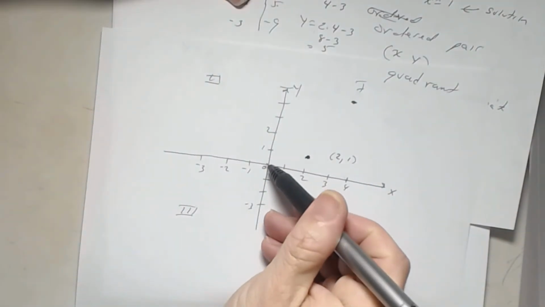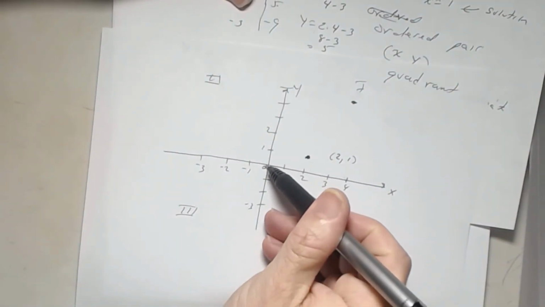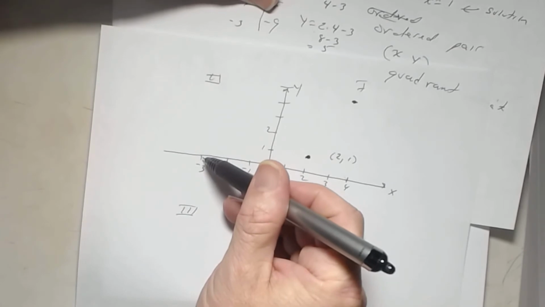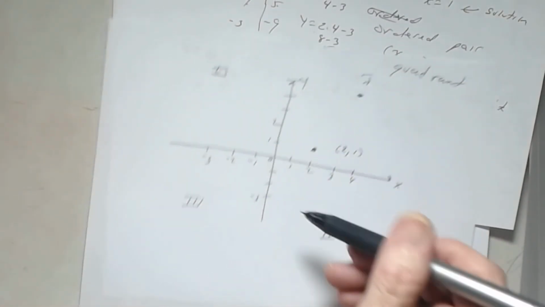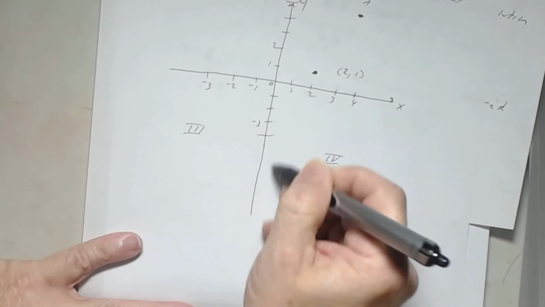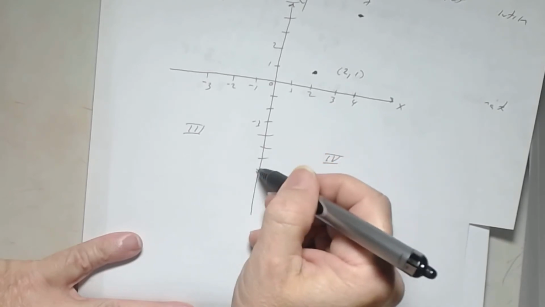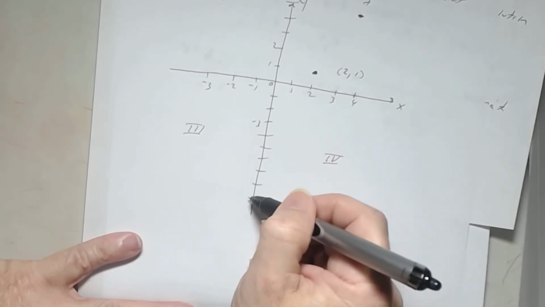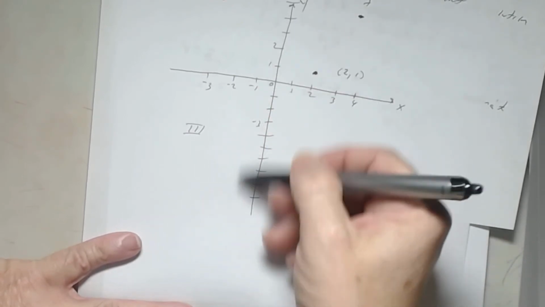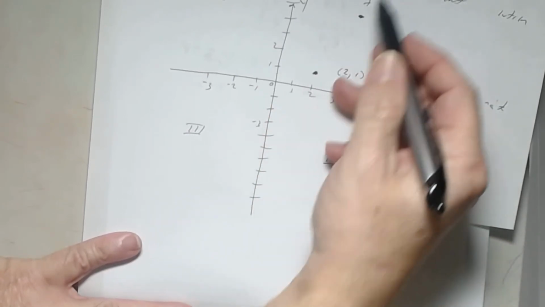Now, the x-coordinate is what kind of number? So I go which way? How many units? 3. So 1, 2, 3. Then my y is -9, so I go down 9 units. So let's see, that's 3, 4, 5, 6, 7, 8, 9. Now you got to make sure that all those spaces are equal, otherwise it won't lie in the same line.